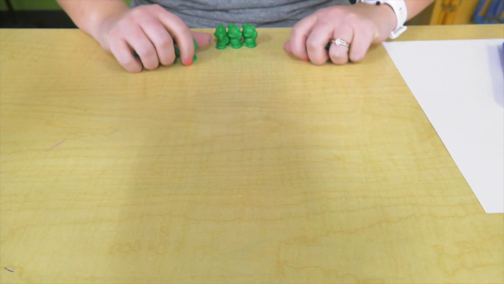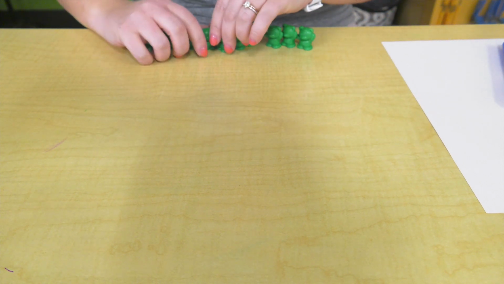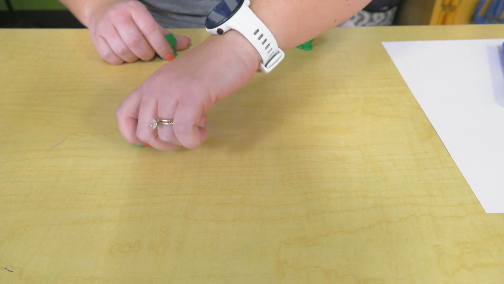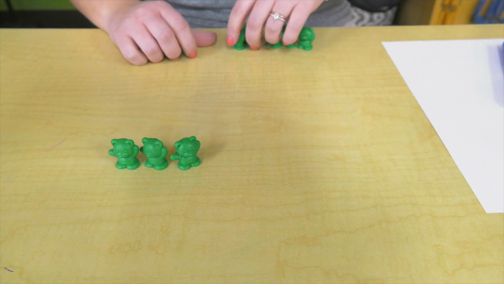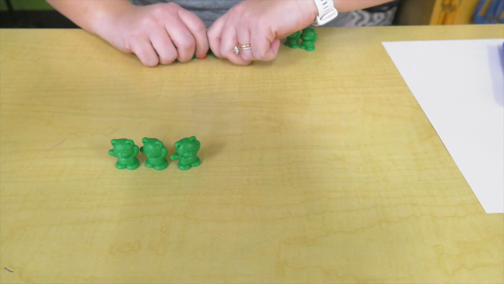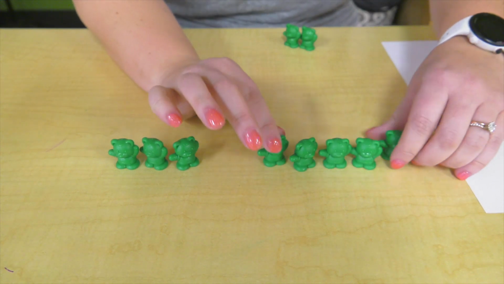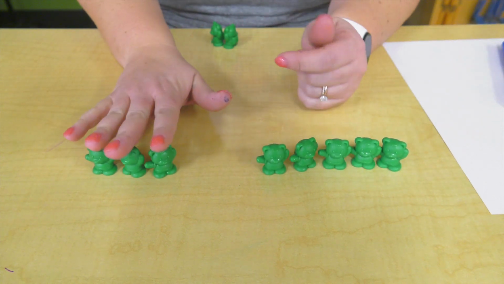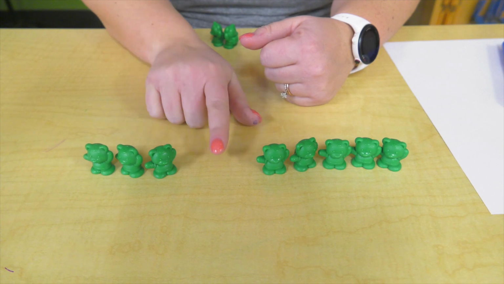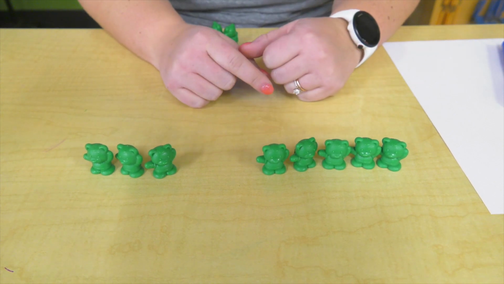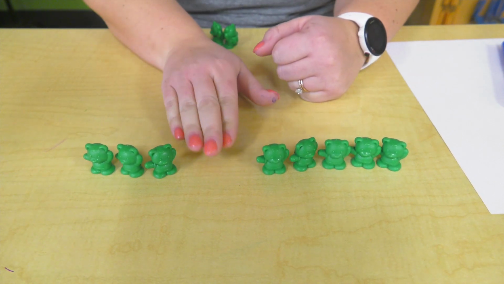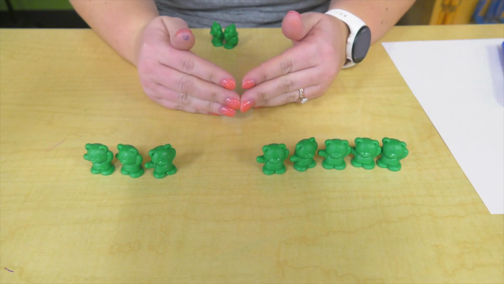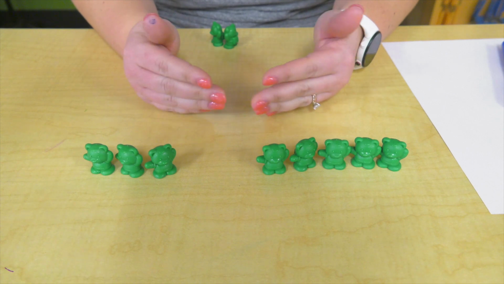Let's try another one. I have 3 bears and 5 bears. I want to know what the answer to 3 plus 5 is. Remember, when we're adding, or when we're using that word plus, we know we're going to join them or put them together to get the answer or the sum.